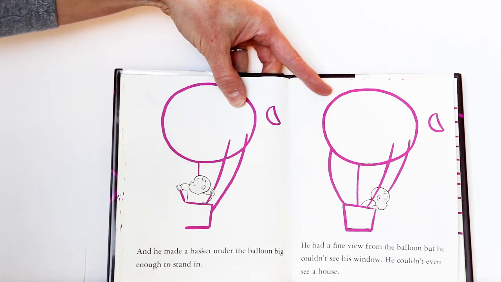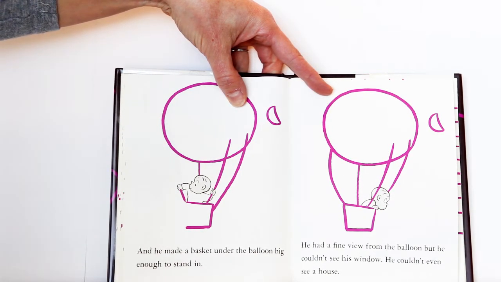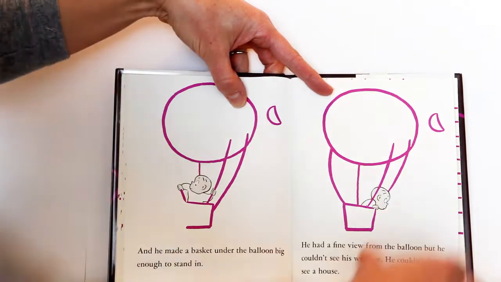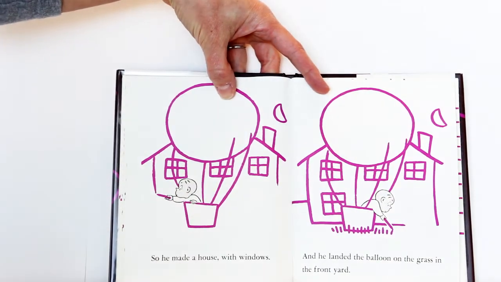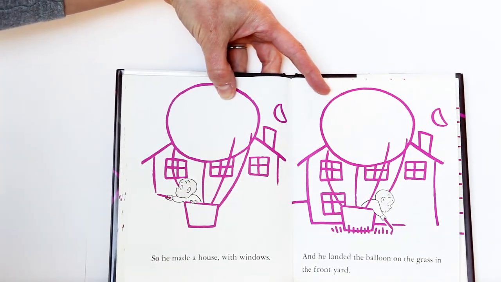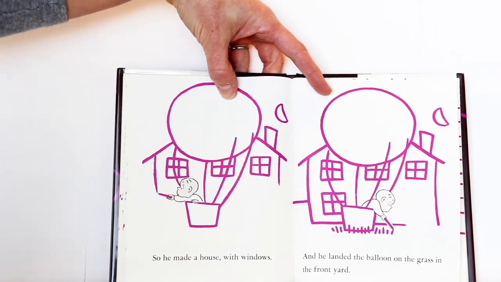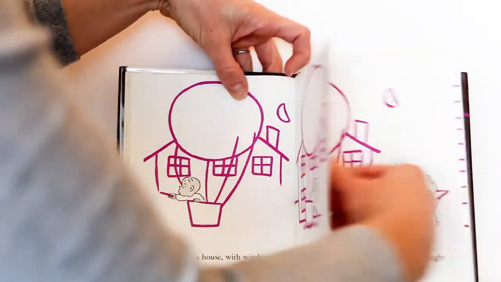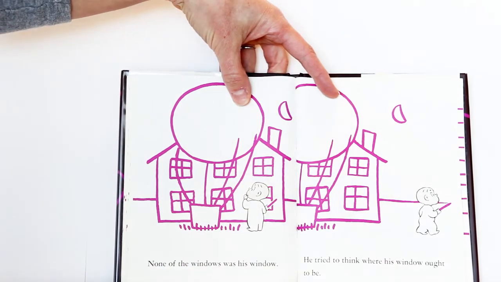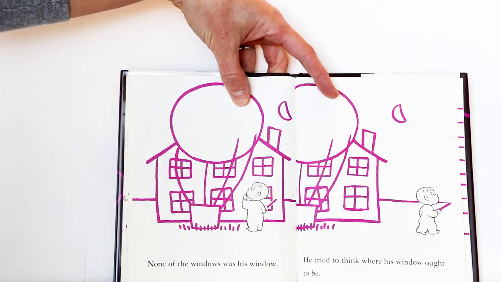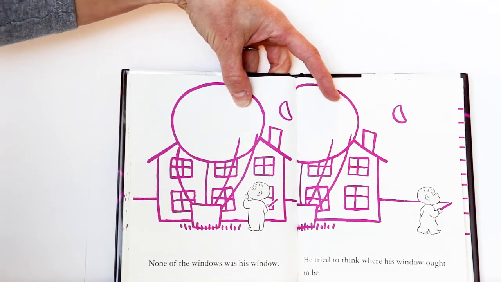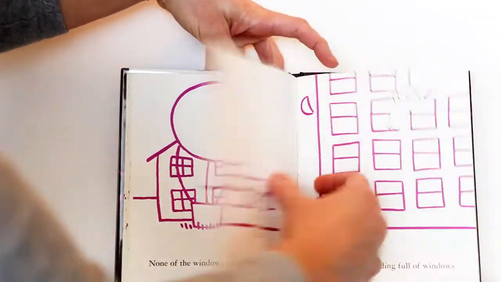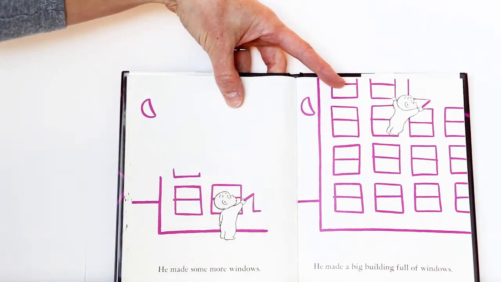He had a fine view from the balloon, but he couldn't see his window. He couldn't even see a house. So he made a house with windows, and he landed the balloon on the grass in the front yard. None of the windows was his window. He tried to think where his window ought to be. So he made some more windows.